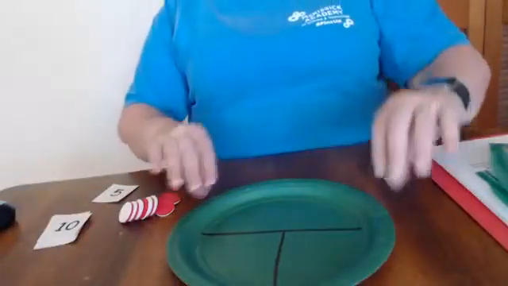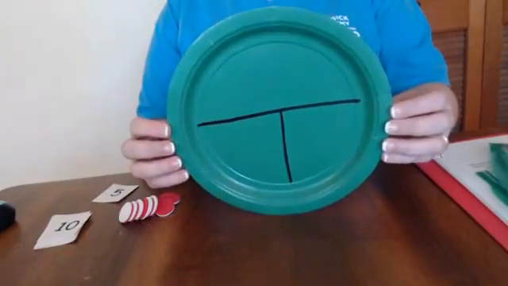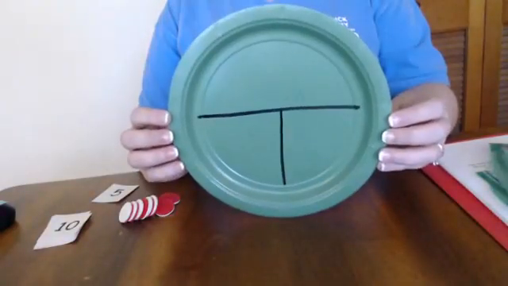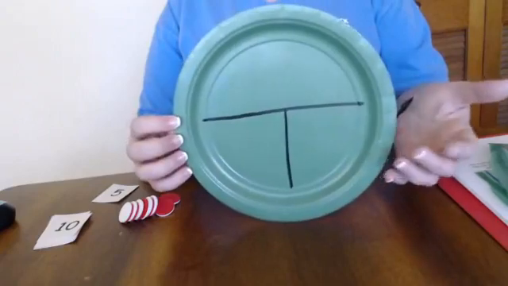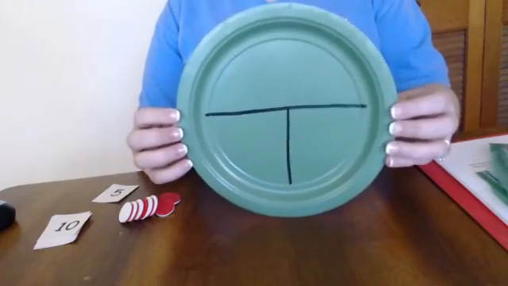All right. Also in your supply pouch, you found a plate. This is any kind of paper plate. I gave you one, but if for any reason this gets torn up, any kind of paper plate will work. Paper because it's easier to write on.